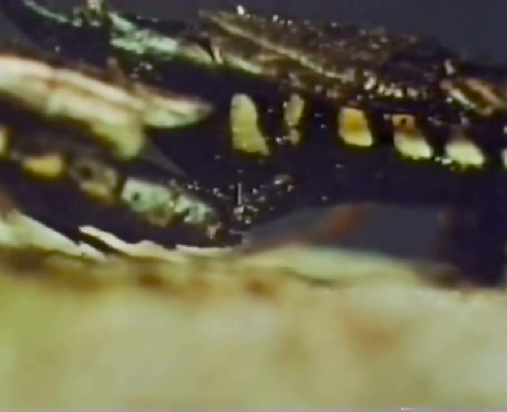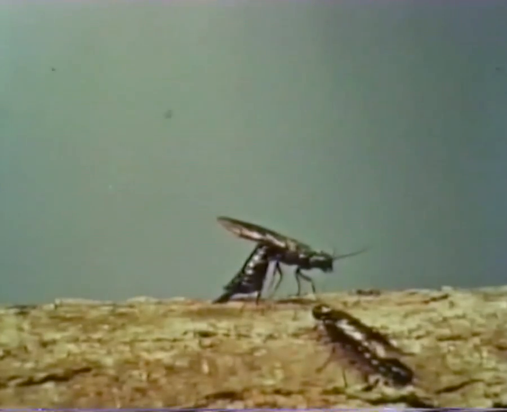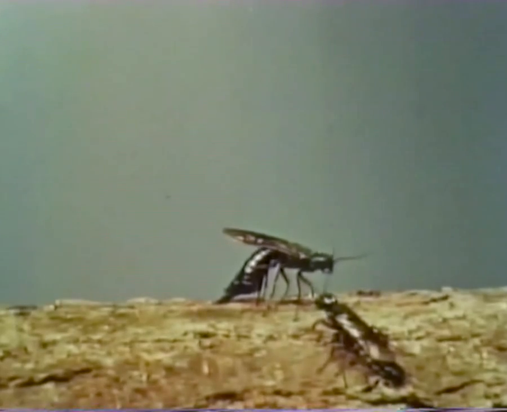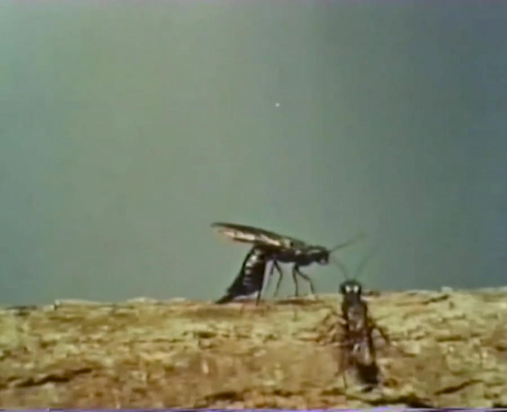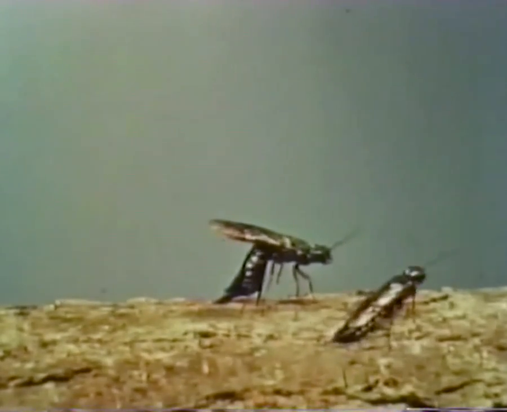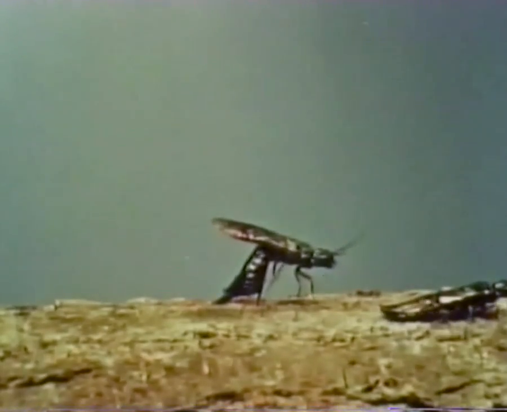Once they are fertilized, the females begin to drill egg shafts and lay their eggs. Here is a daughter of the first female that we saw, and it takes 1 year to complete this cycle.